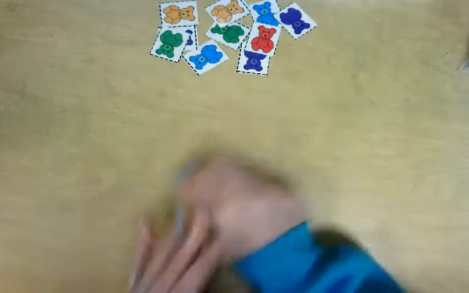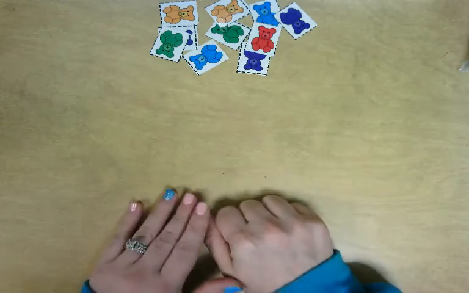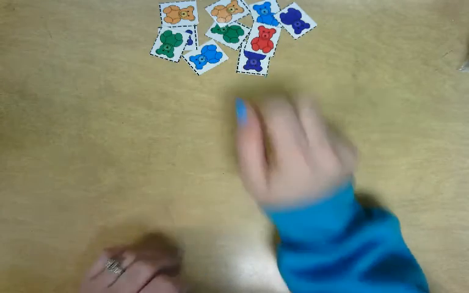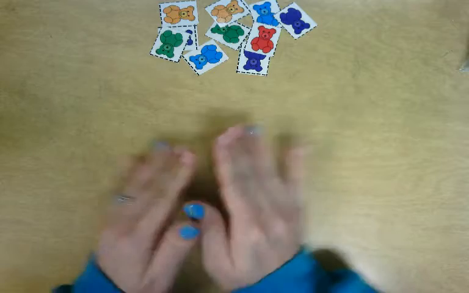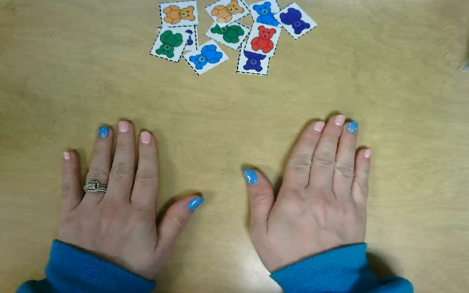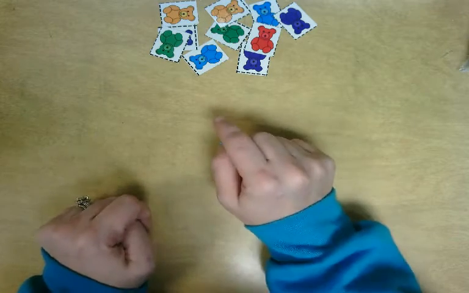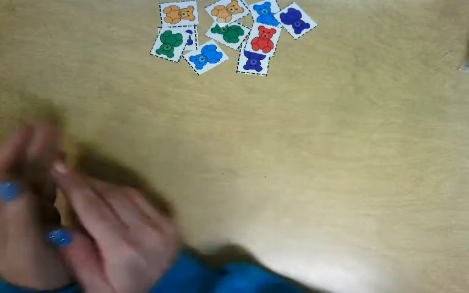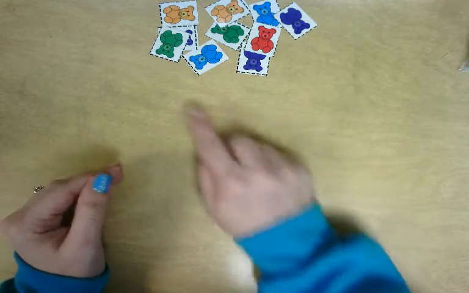Okay? We're going to use these 10 bears to divide into 2 equal groups. Alright, so let's pretend that these were gummy bears and I was going to eat some and you were going to eat some. We wanted to make sure that we each had the same amount. Okay? So in order to play this game with me, what's going to happen is I'm going to say a number. Somewhere between 2 and 10. Okay? It will be an even number. And then you're going to use that many bears and divide them equally.